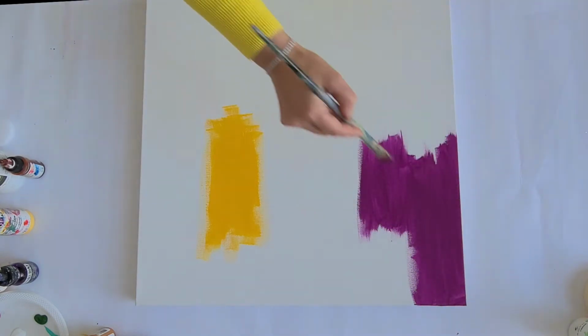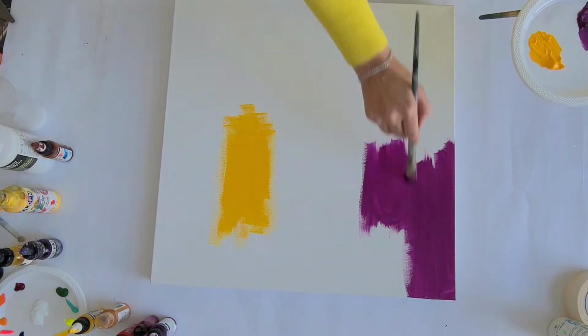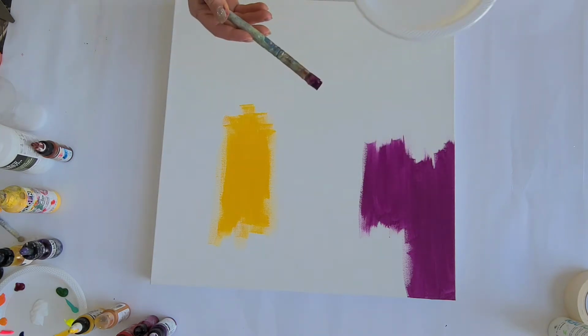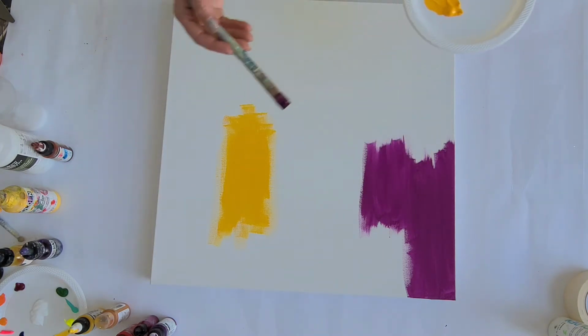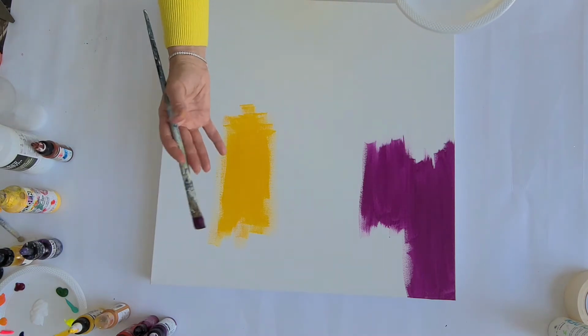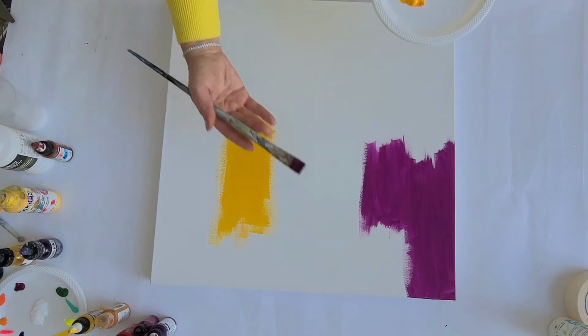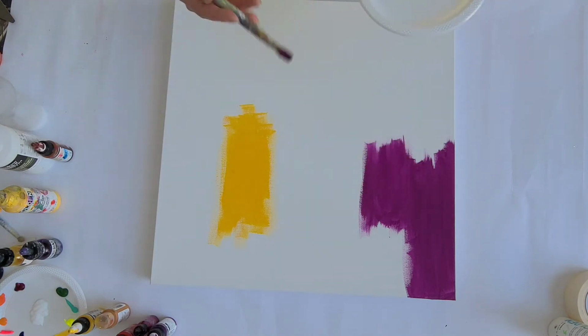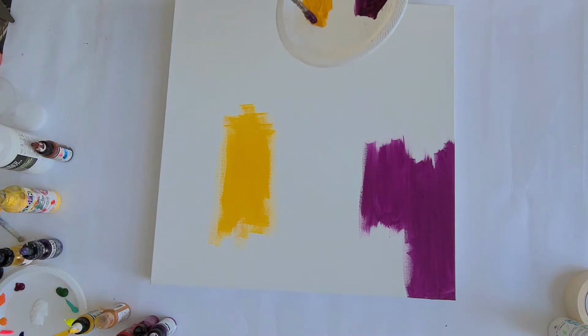You just keep that in mind. If you want to work with complement, just choose two colors that are opposite of each other on the color wheel. So, and we will try to keep this contrast on all the painting today.